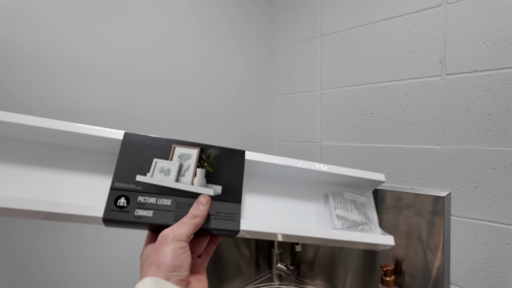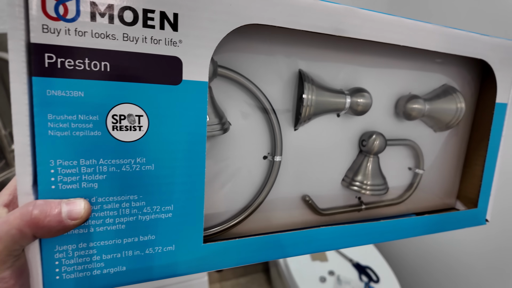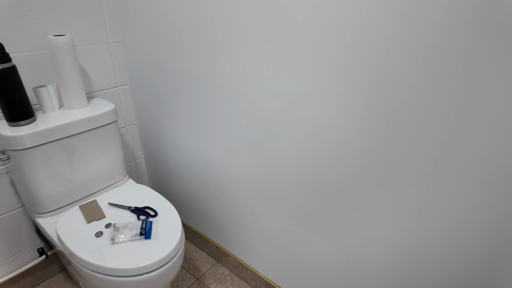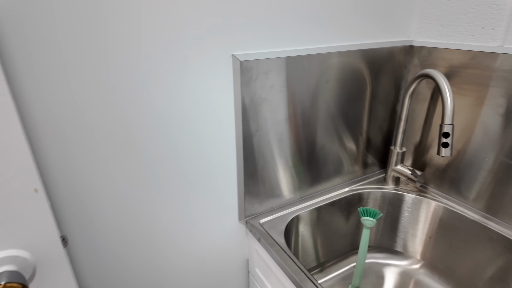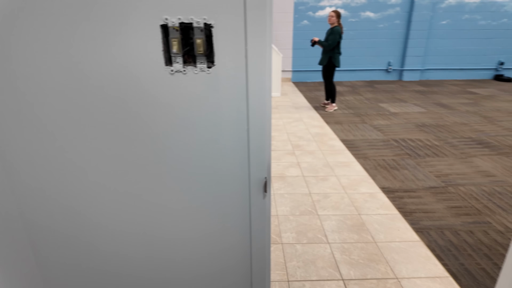But I'm really excited about this little mini shelf because it's just going to be home to everything that we need for this sink. I can't believe I'm filming a clip about this toilet paper dispenser. It's probably gonna go right there. And then the little hand towel rack, it's gonna go right there beside the sink. And then the towel rack is gonna go right here.